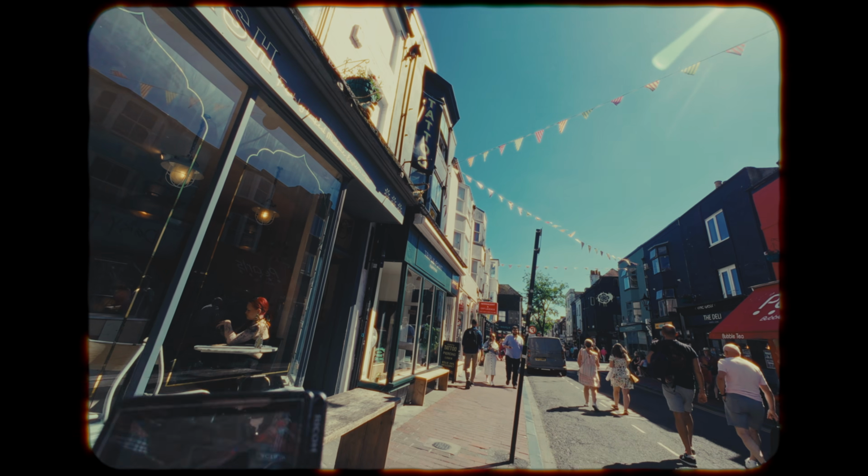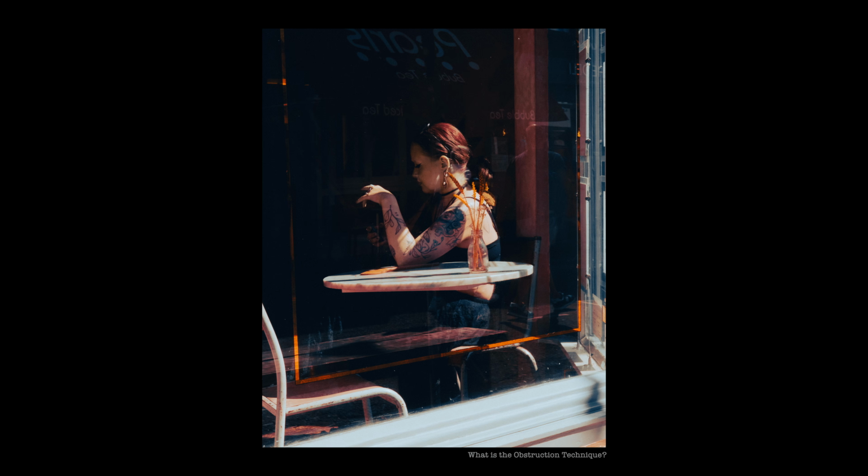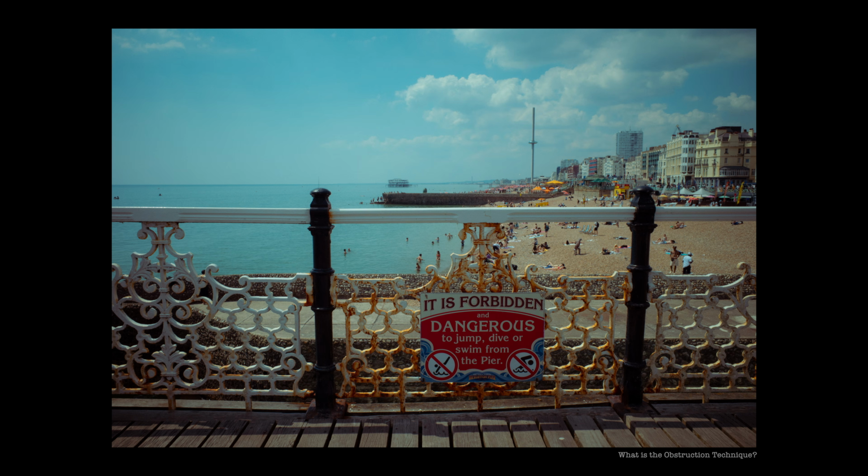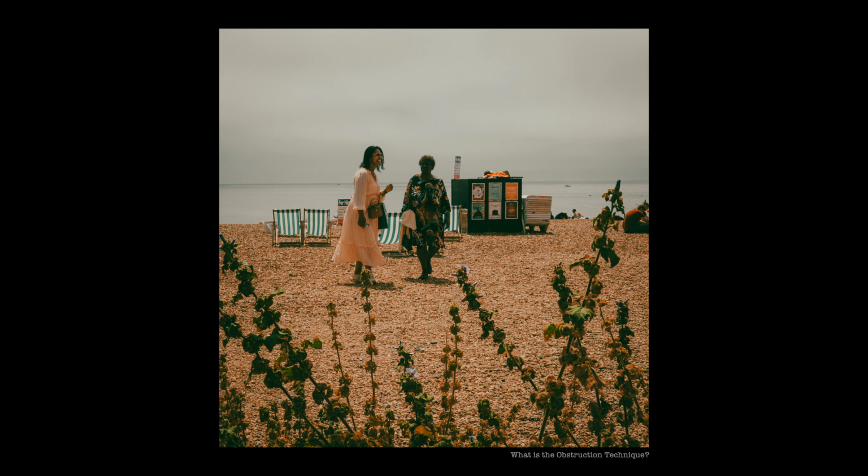Now, you might be thinking that this technique is difficult, but it's actually one of the easiest to start with. Begin by finding interesting shop windows, railings, organic material like foliage or trees, basically anything that you can use as the foreground that will partially obscure the subject and the scene that you're shooting.